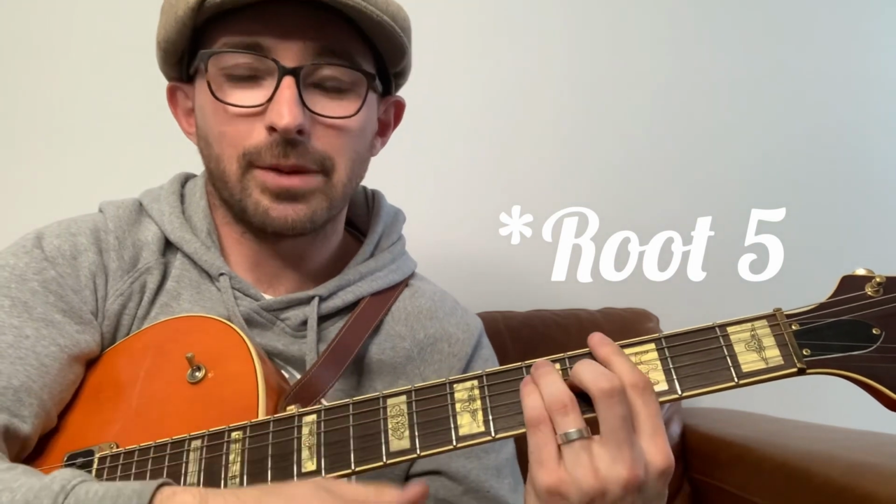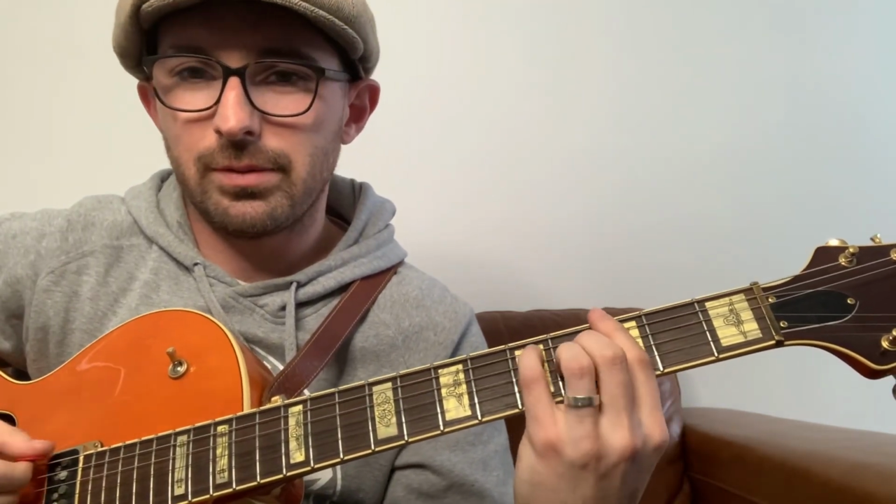Hey guys, just following up from the Root 6 lesson on chords, arpeggios, and modes, okay? Today we're going to be looking at the Root 5 equivalent of those particular shapes. Within each of these shapes, okay, we do a chord, we do the arpeggio.